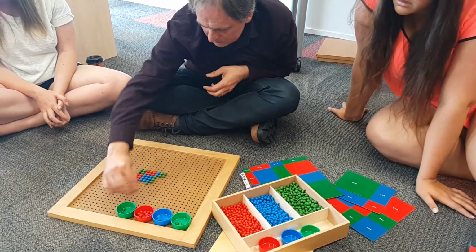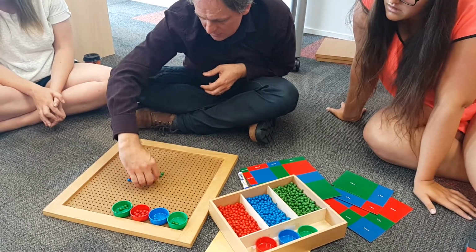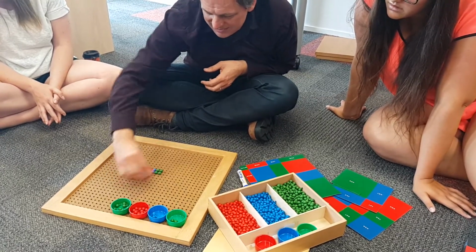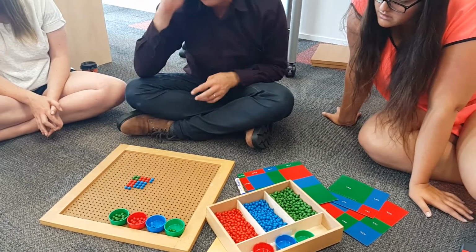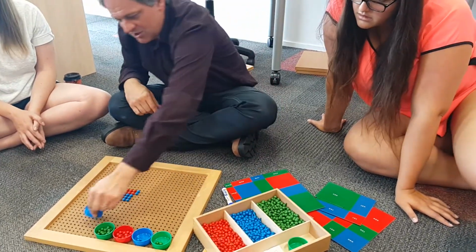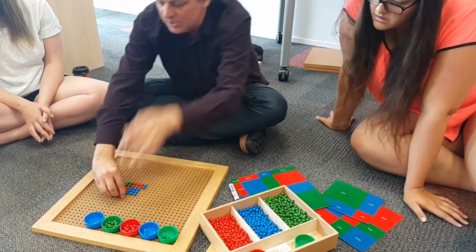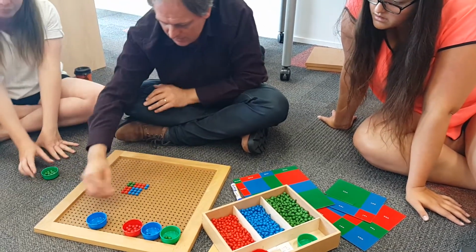2,312 squared. Now this is slightly artificial. Actually, I shouldn't really do this because I've got more than 10 in here. I should really exchange them all up. Can you do that? If you've got a 10, you can exchange them.